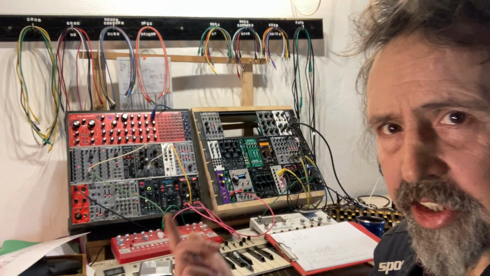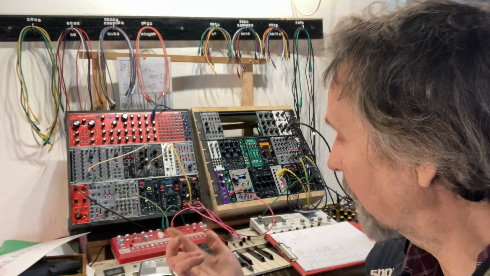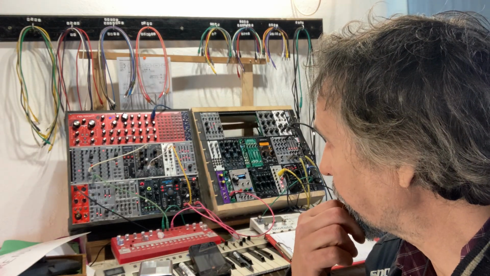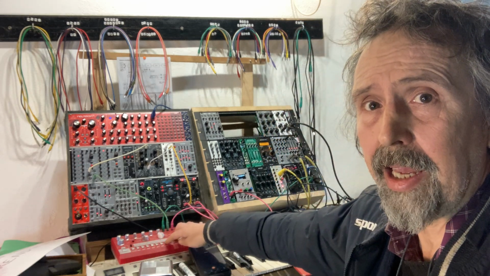And within the constraints of what that drum machine can do, I can also use it as a sequencer. Well, yes, as a sequencer, a trigger sequencer. And I really like the 808 style.